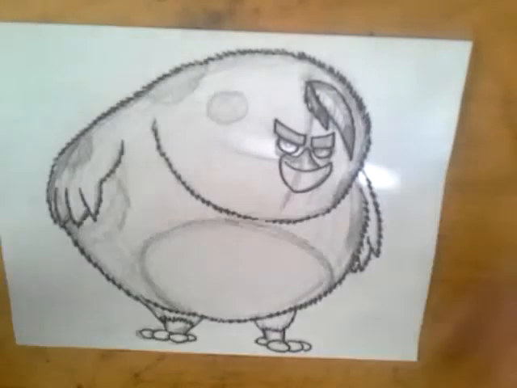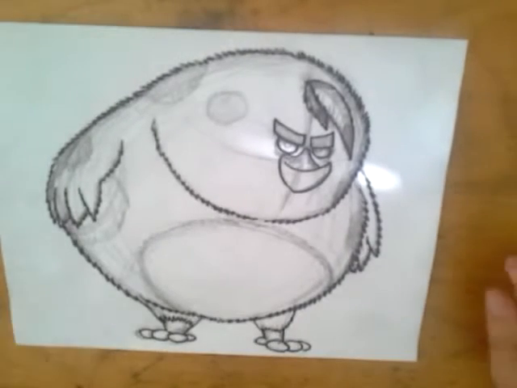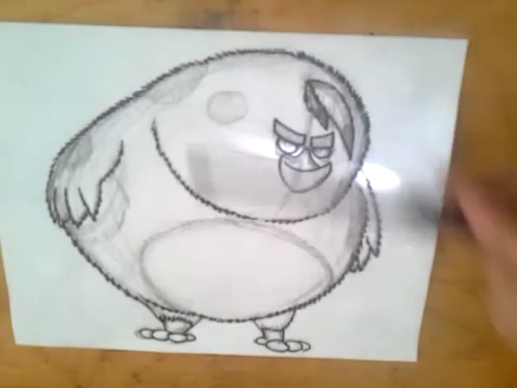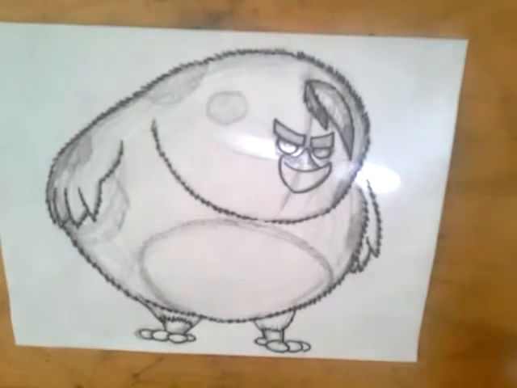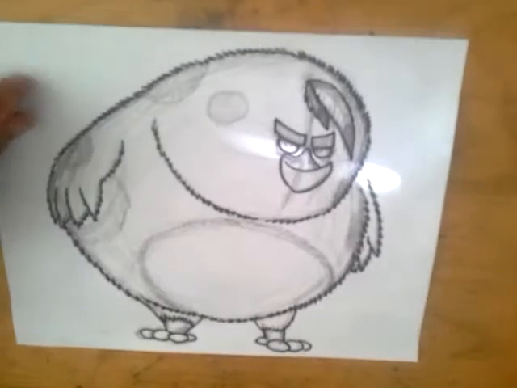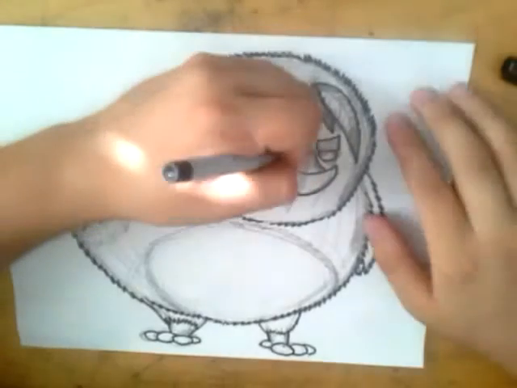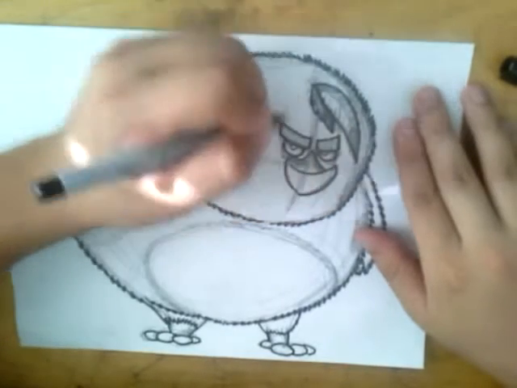Okay, so the legs are done. So now we can use the thin tip Sharpie to do the finer details. Gonna do the eyes, pupils.